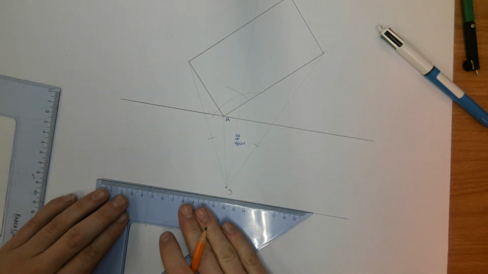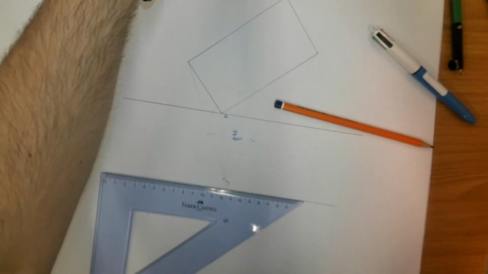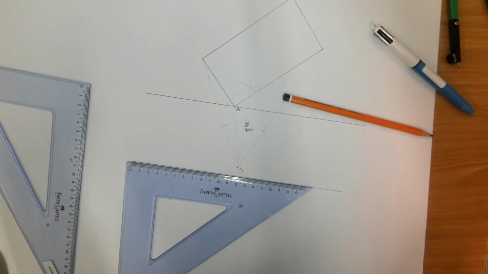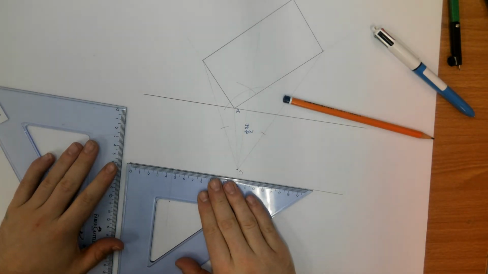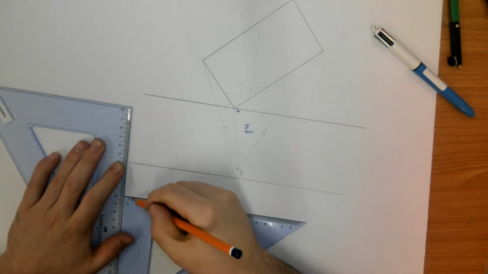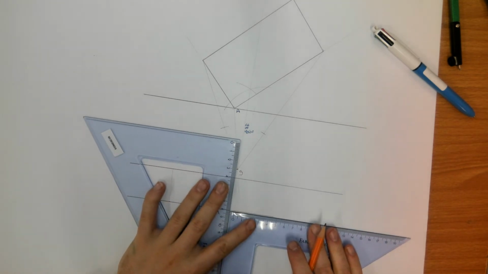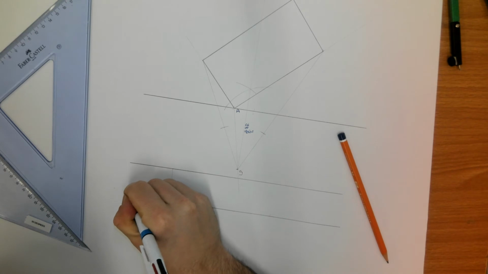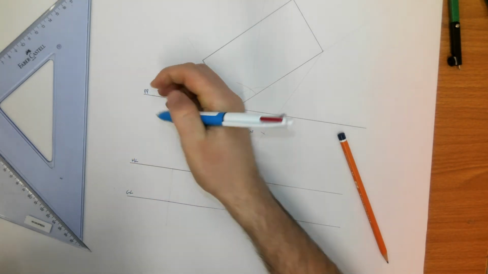And then I'm going to draw the ground line parallel to the horizon line. So I'm going to line my set square up, put one to the side, slide it down. Here's the ground line. So GL for ground line, HL for horizon line, PP for picture plane.